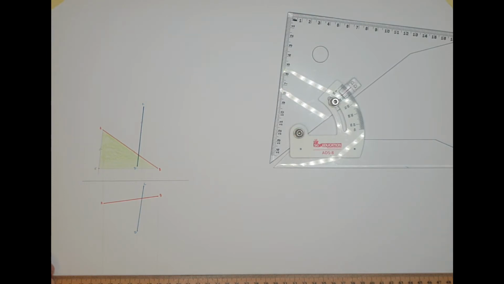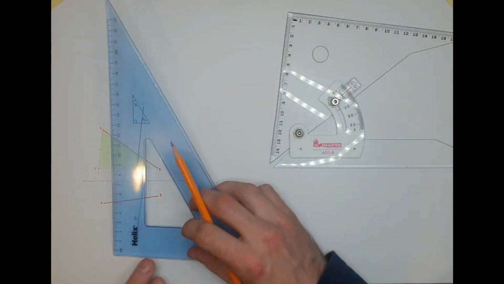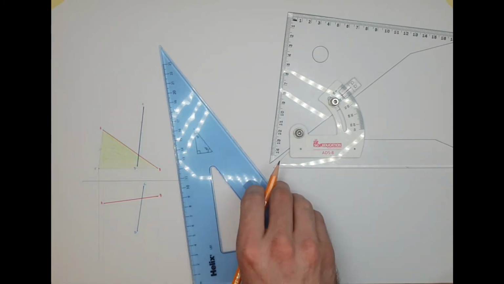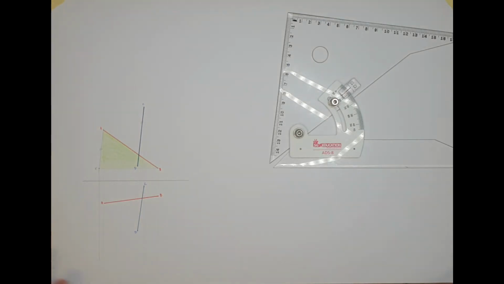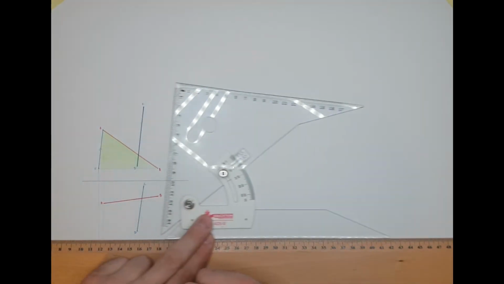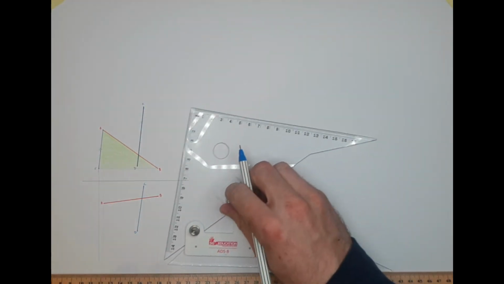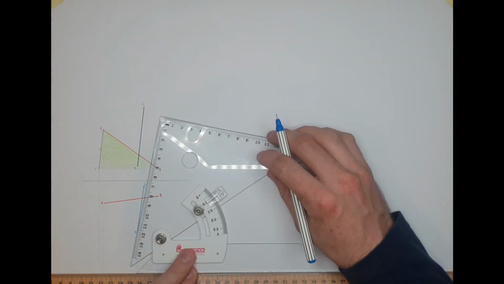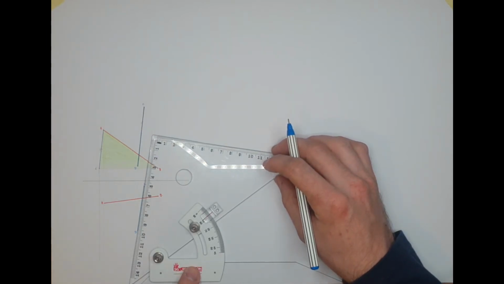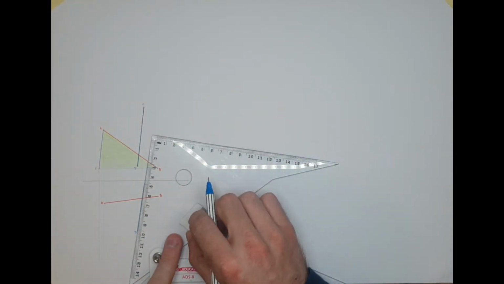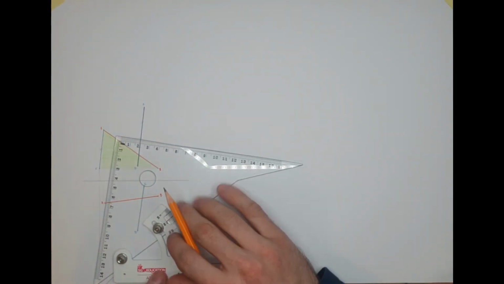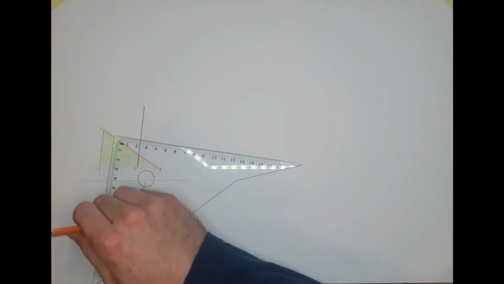Now, working down to plan. Point E I need to find down in plan. It's down here somewhere. Now, where is it? What did I do already? I went parallel from A, parallel to the line CD. So I need to do the same down here. Parallel to the line CD, and notice I've changed my adjustable. I'm changing the angle now, parallel to the line CD. Is that right? That's pretty good. Parallel to the line CD from A.